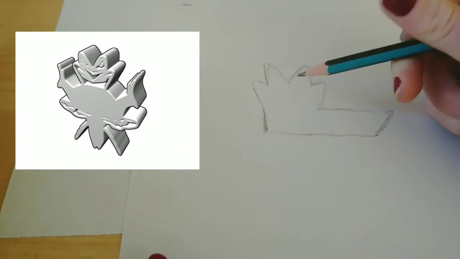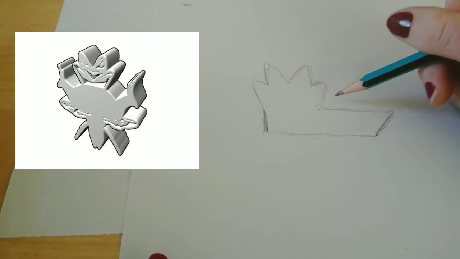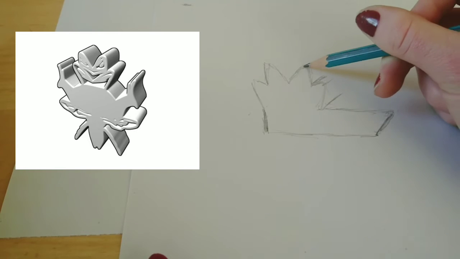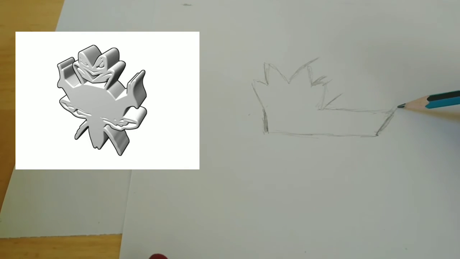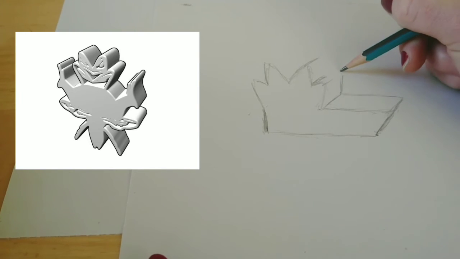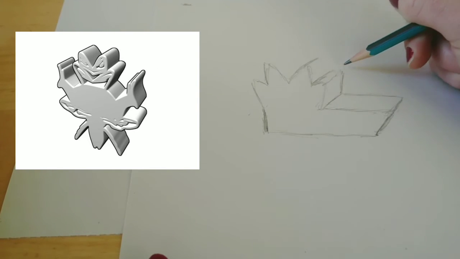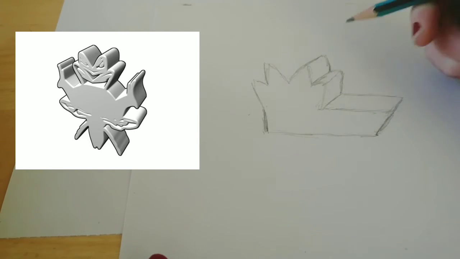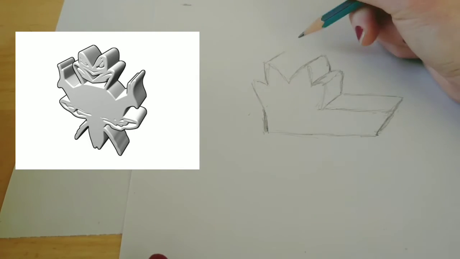and combine the two parts to create my architecture design here. Okay, so I can follow along, look at the 3D form that I created. I'll mimic that in my drawing. Trying to keep that even width all the way around.